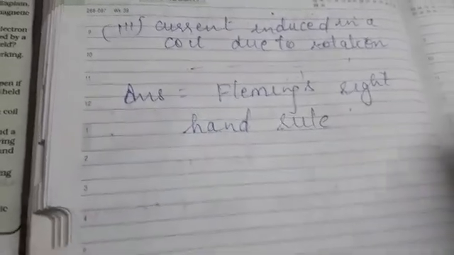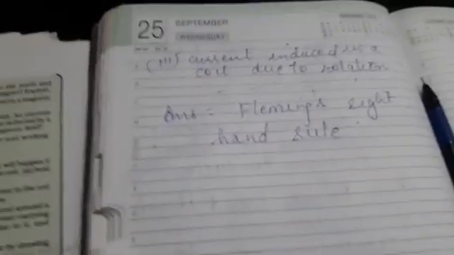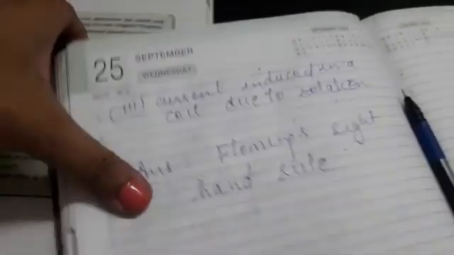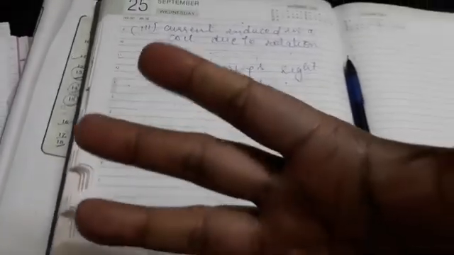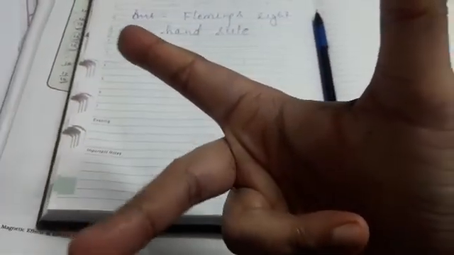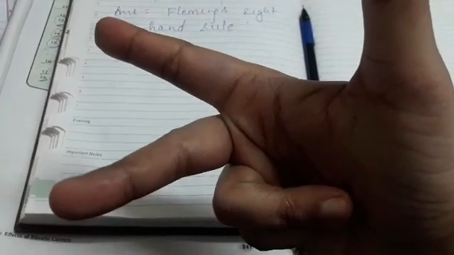rule. Okay, how do we apply the right hand rule, children? When we stretch the 3 fingers of the right hand such that they are mutually perpendicular to each other, what will happen? The first finger will show the direction of the field, the center finger shows the direction of the current, and what does the thumb show? The thumb shows the direction of the motion of the conductor.